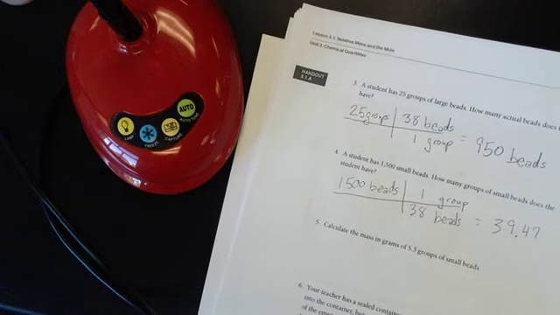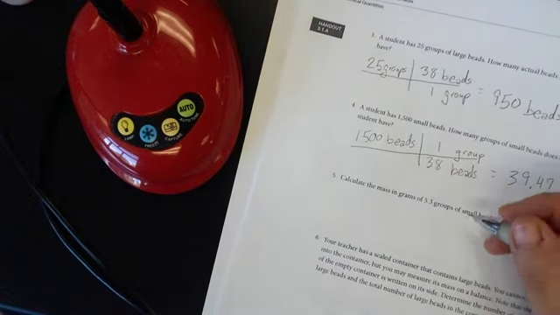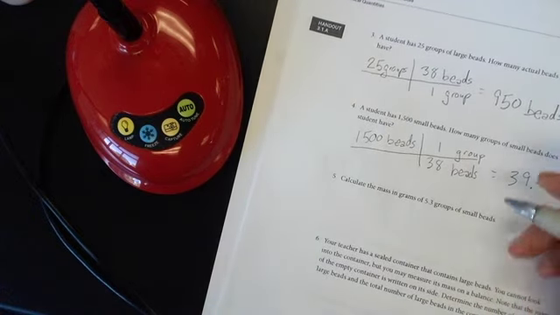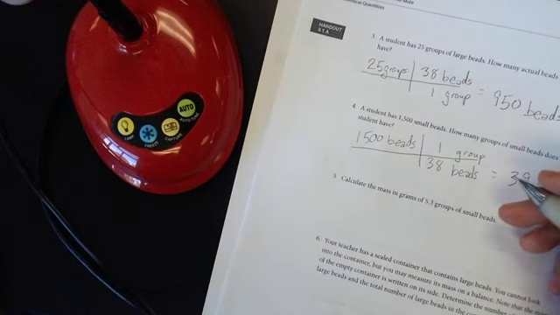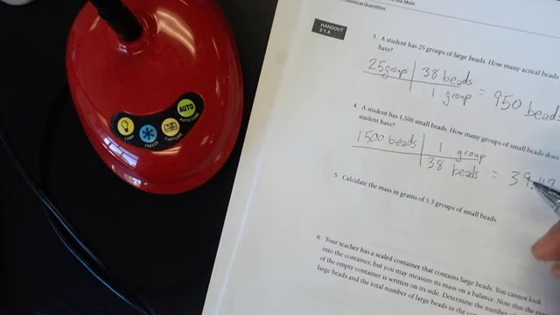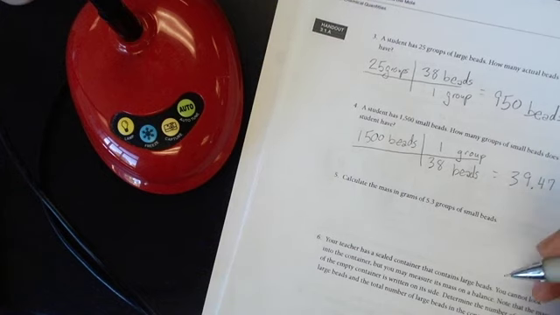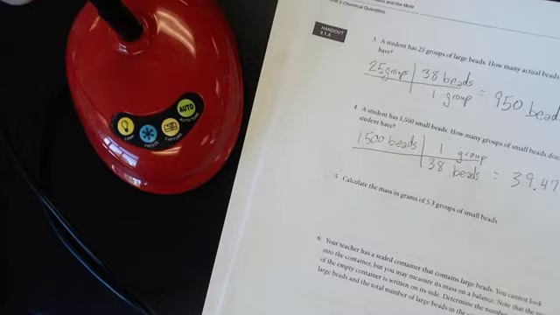Calculate the mass in grams of 5.3 groups. I think you can do that on your own. Your teacher has a sealed container that contains large beads. You cannot look into the container, but you may measure its mass on the balance. Note that the mass of the empty container is written on the side. Determine the number of groups of the large beads and the total number of large beads in the container.